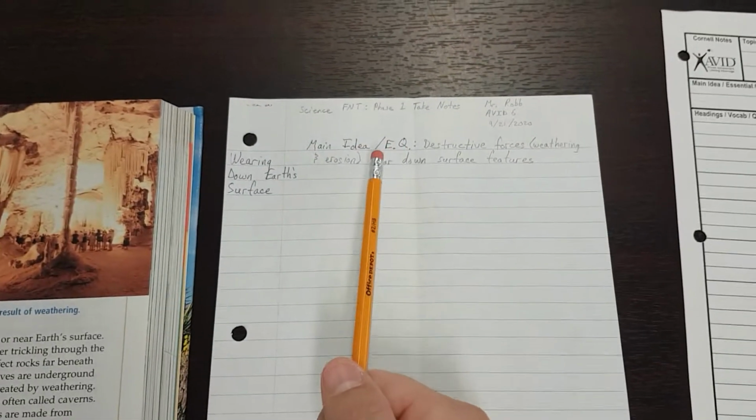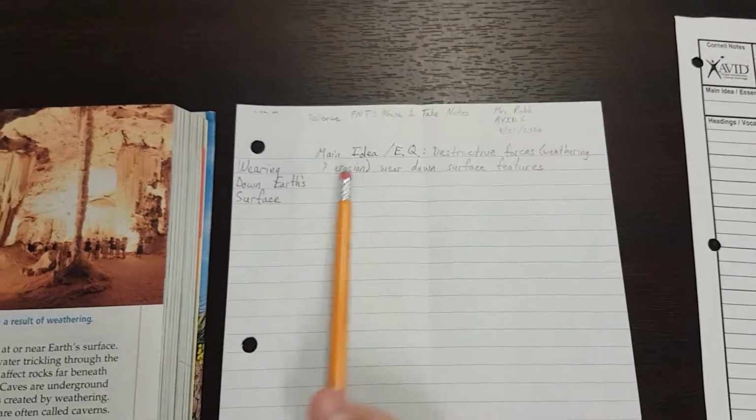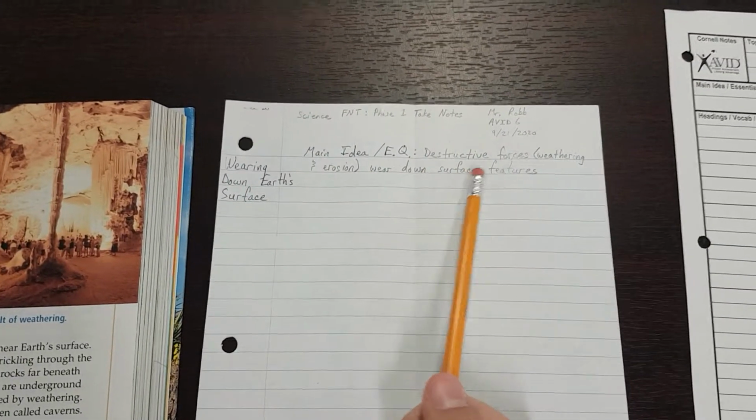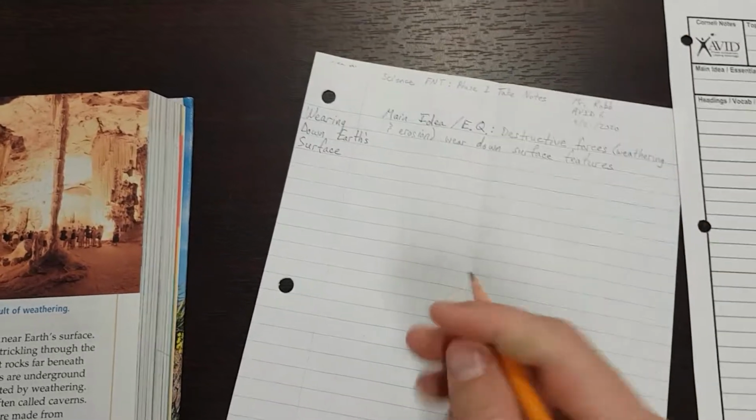So the main idea of this whole lesson is that destructive forces like weathering and erosion wear down surface features on the Earth.